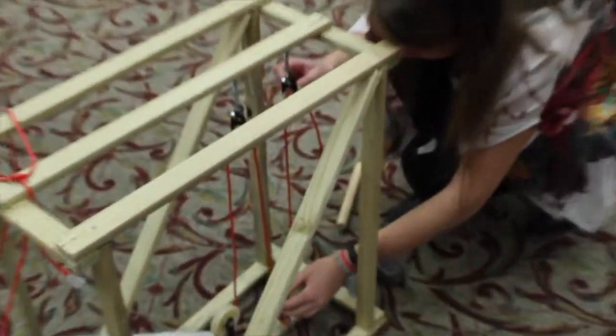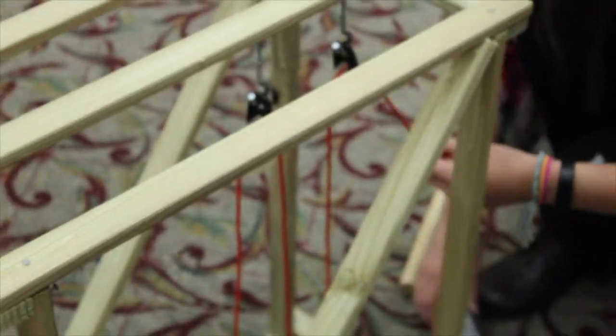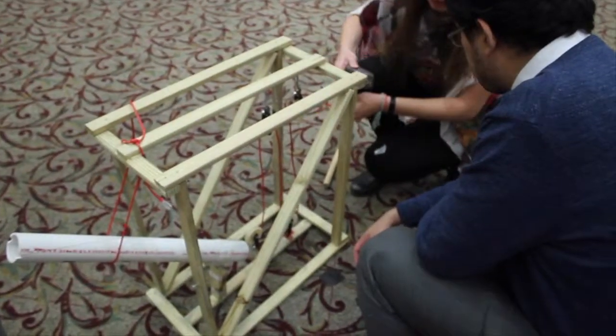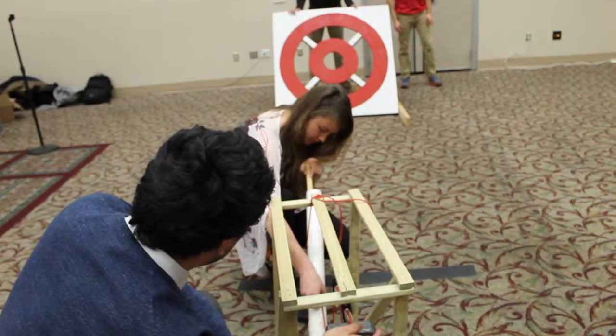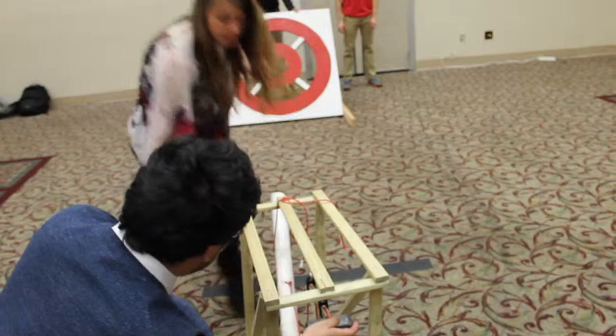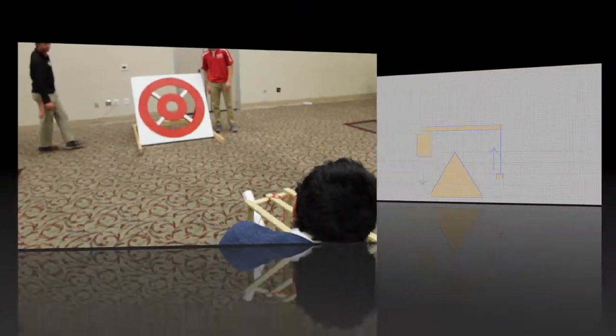We needed to launch a projectile 30 feet only by using our structure and a 5-pound weight at the target with a bullseye that was 6 inches in diameter. Also, our structure needed to fit in a 4 feet cube and contain 2 energy transfers.